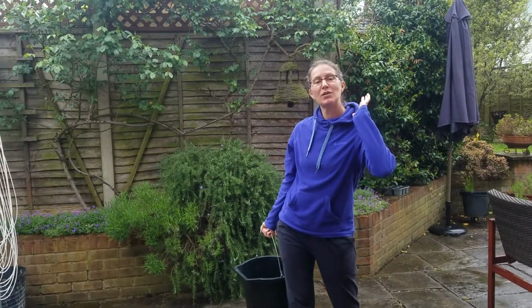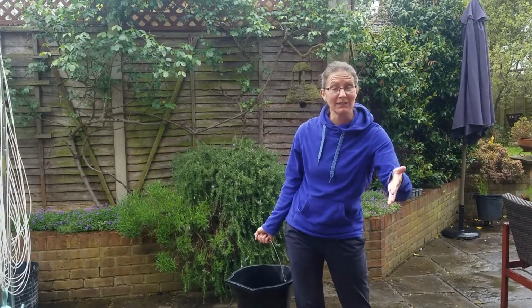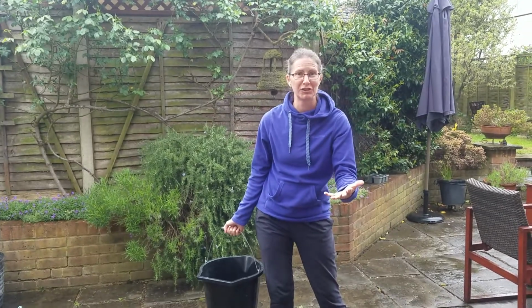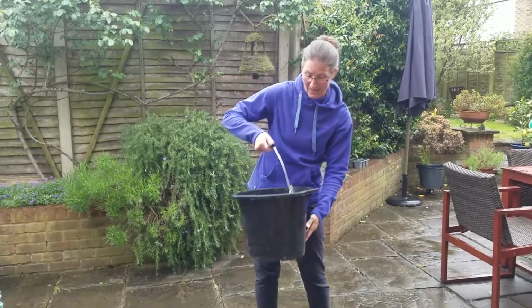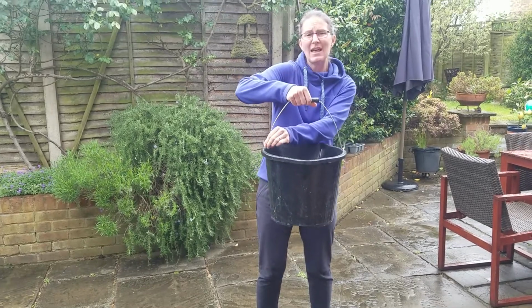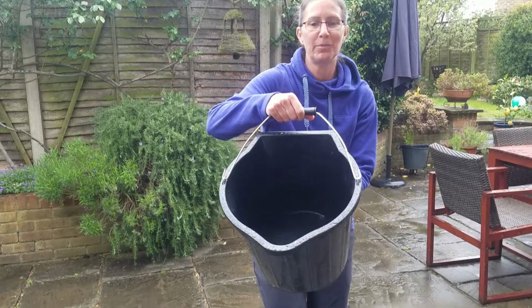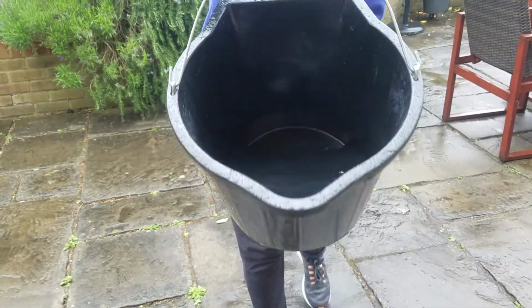Right, okay guys, task 2 involves a bucket and some water. So I've chosen to come outside for this. I would suggest you do the same thing. If you've got any sort of bucket, but you have to make sure that the handle is really secure. Now you put some water in your bucket. You can see the water in my bucket.